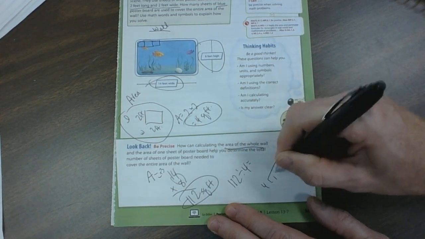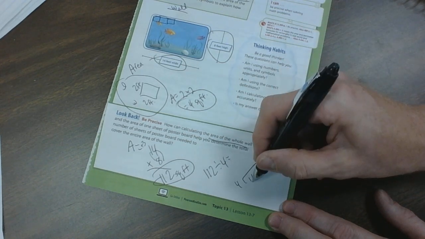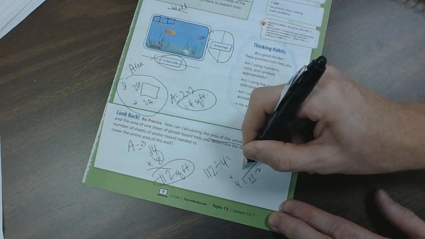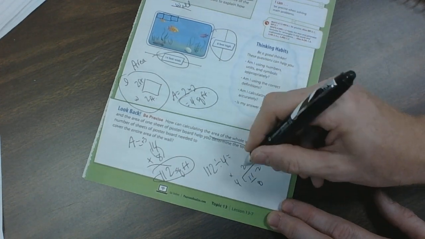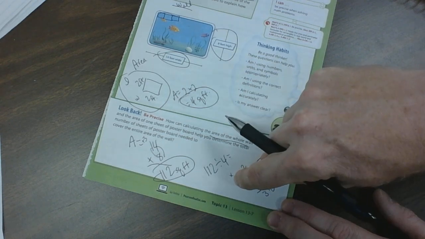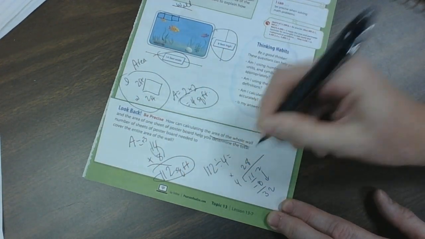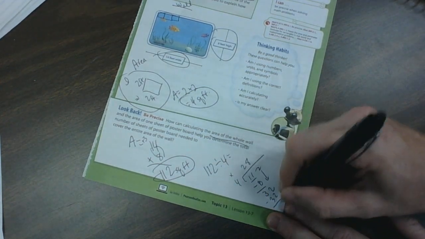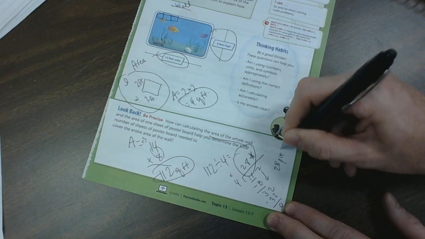So here's your long division, right? 1 divided by 4, can't do. 11 divided by 4, 4 times 2 would be 8. We divide, we multiply, we subtract. Now we bring down. 32 divided by 4. If 4 times 8 was 32, 32 divided by 4 is 8. And our final answer is we're going to need 28 pieces of that board.